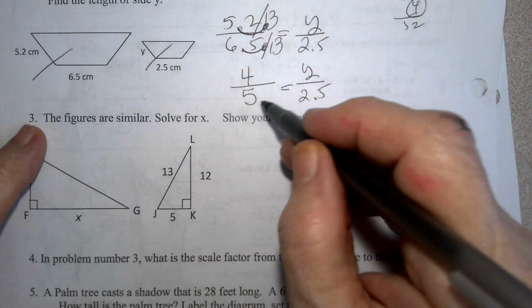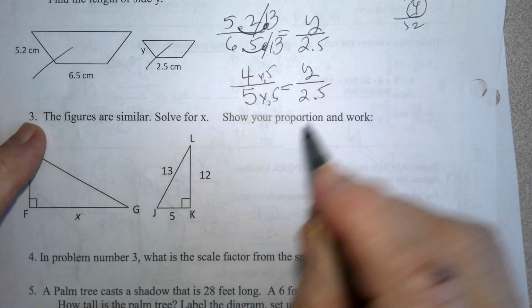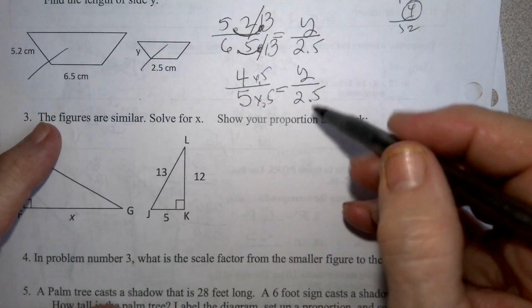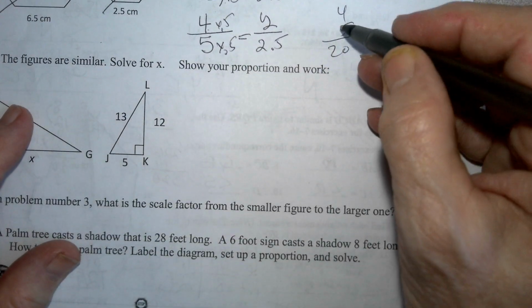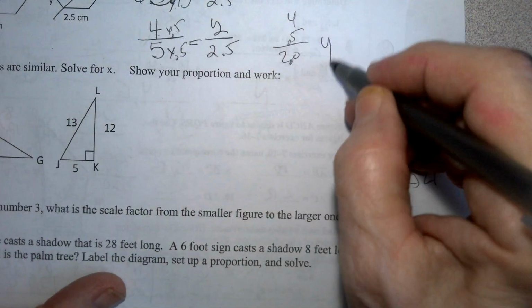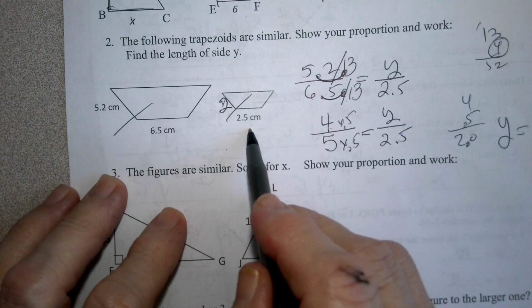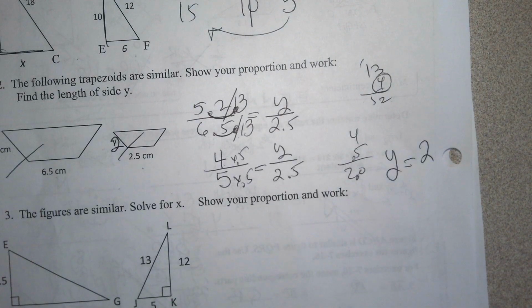All right, so again, it's not going to be 5 exactly. It's going to be, is it 0.5? Okay, so it's going to be 0.5. So 5 times 0.5 is 2.5, and 4 times 5 is 20, but we've got to move the decimal in once. So the answer is going to be what? 2.0. Or just 2. And just make sure that it's reasonable. 2 is a little bit smaller than 2.5. 5.2 is a little bit smaller than that. So that is reasonable.